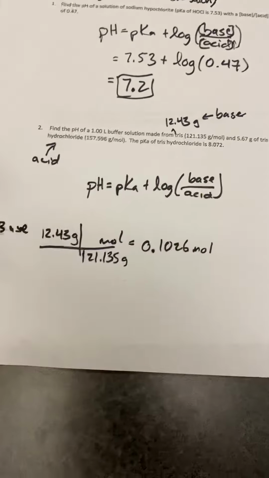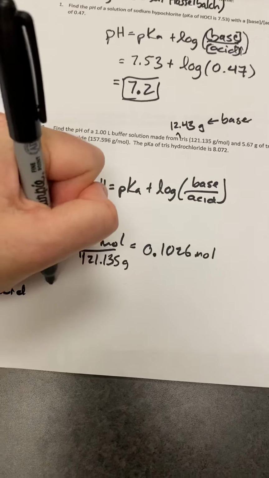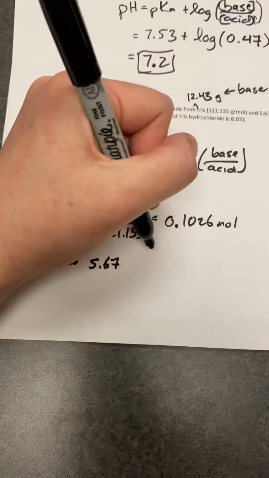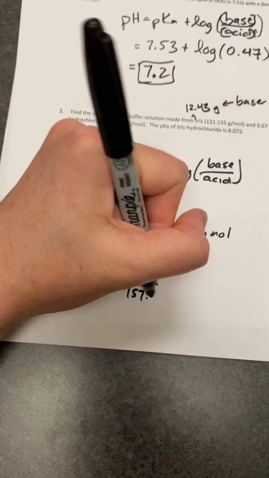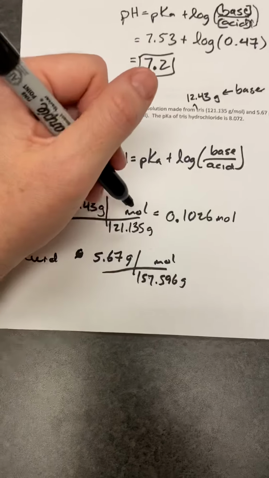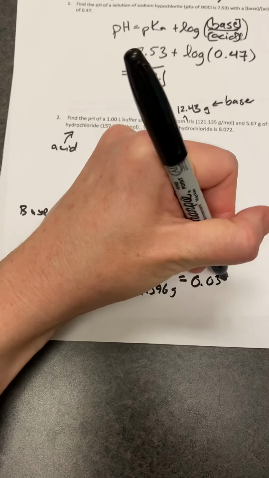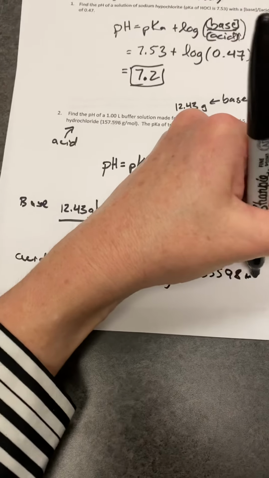We do the same thing with the acid, where we got 5.67 grams, dividing it by 157.596 grams per mole. And you get an answer of 0.03598 mole.